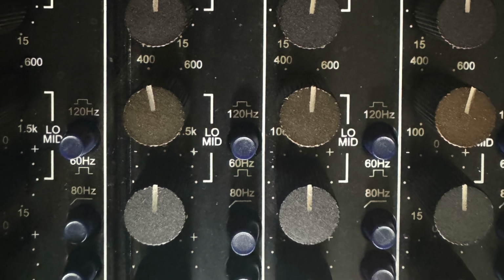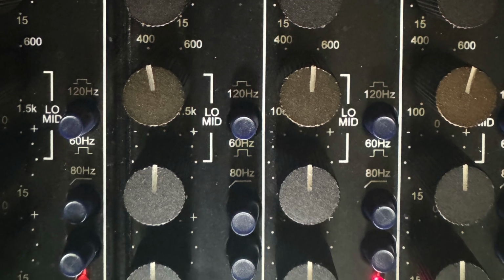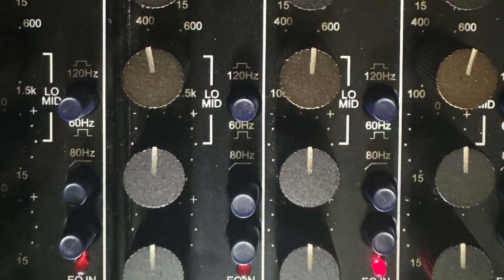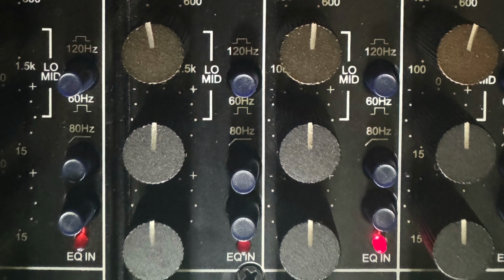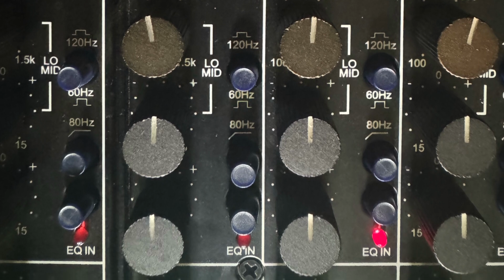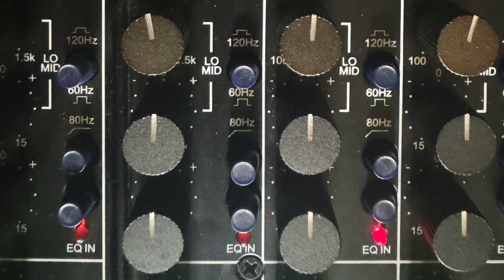And then the low frequency knob is also a fixed frequency where I can boost or cut a predetermined frequency. Don't forget there's an EQ in button, and this allows me to compare with and without EQ on that channel.